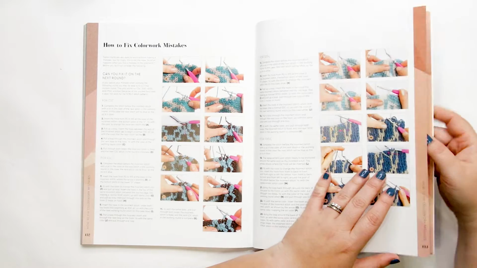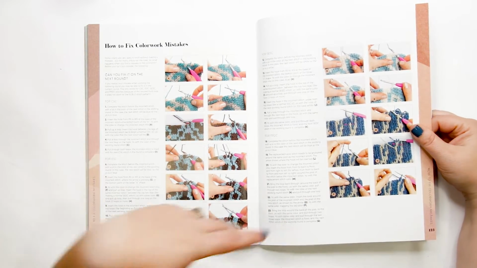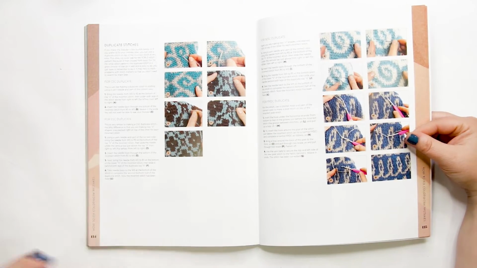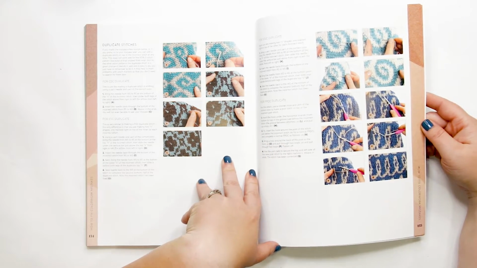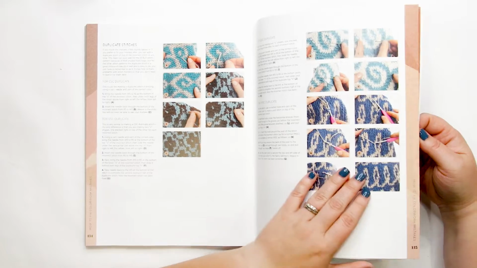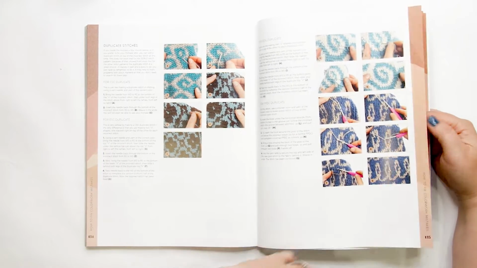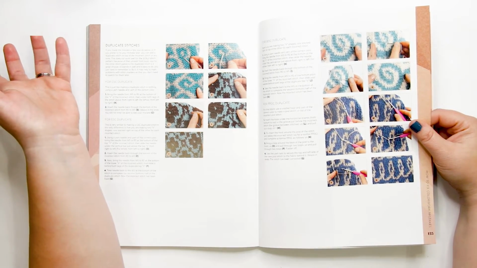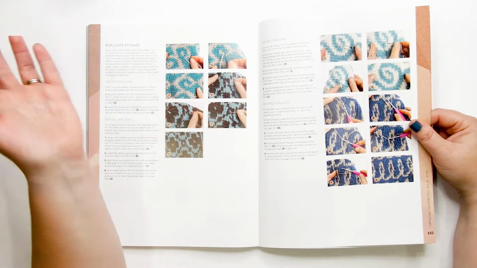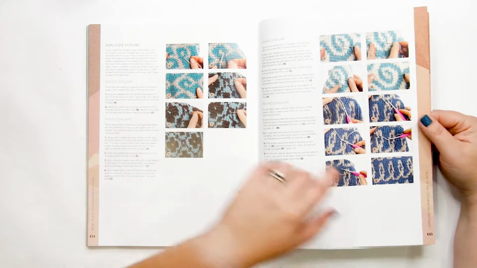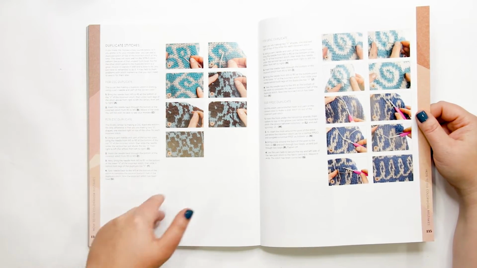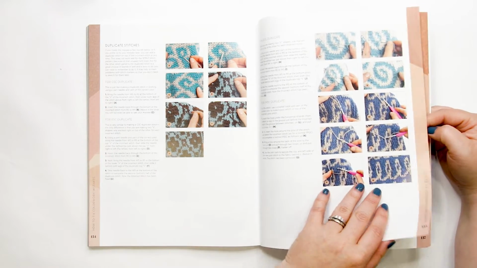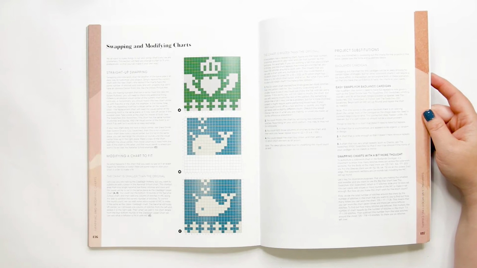Sometimes some of them are a little more simple than others, but then we go into page 134 and we talk about duplicate stitches, which can fix mistakes without having to go back and pull your work out. Because sometimes, depending on your yarn, you don't want to pull back hours and hours of work. And so duplicate stitches are really great. And they've got duplicate stitches for each of the suggested stitches that you could use in the book. So I really found that helpful and great.